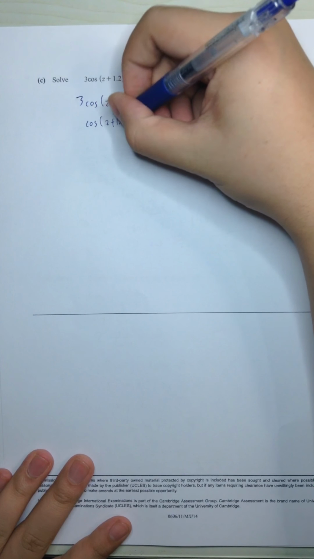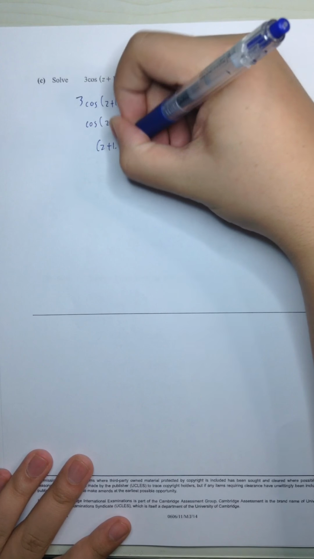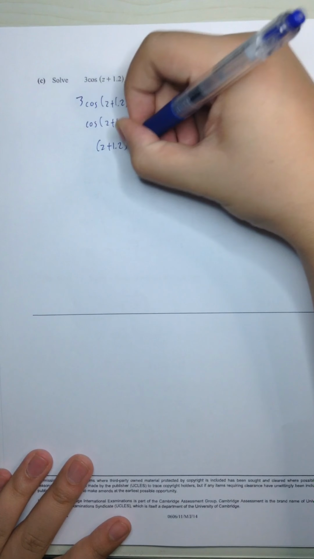Cosine of z plus 1.2 is equal to 2 over 3. So z plus 1.2 is equal to cosine inverse of 2 over 3, which is equal to 48.189.